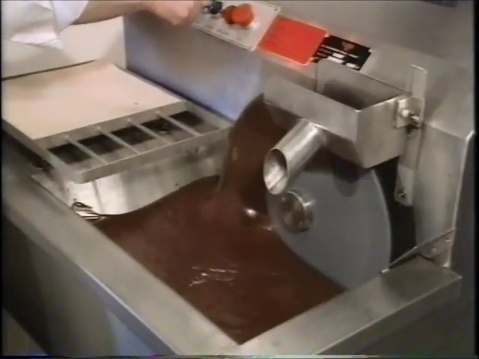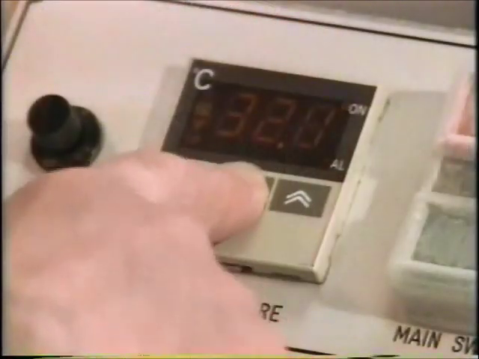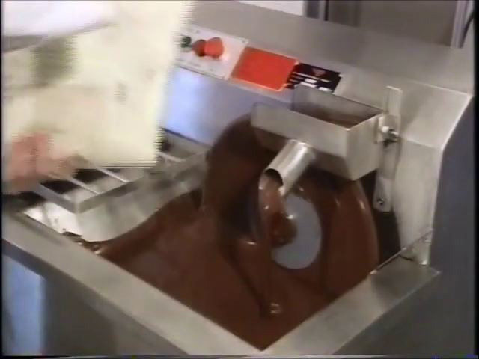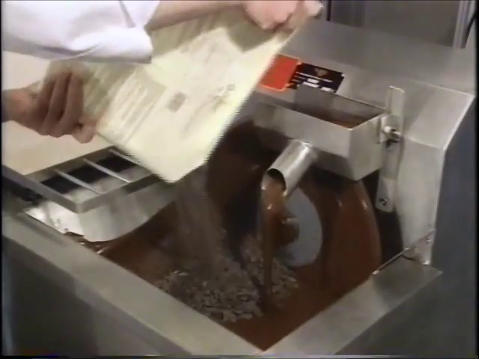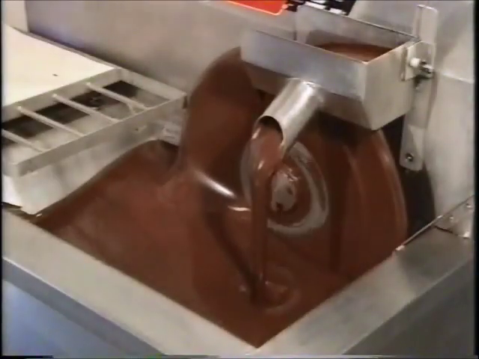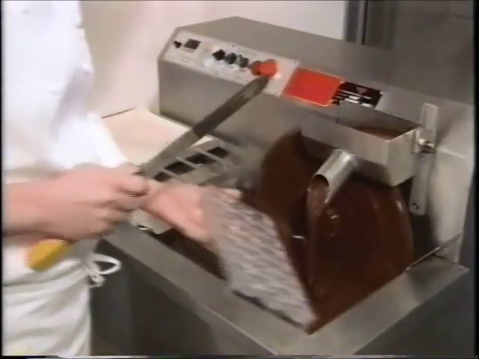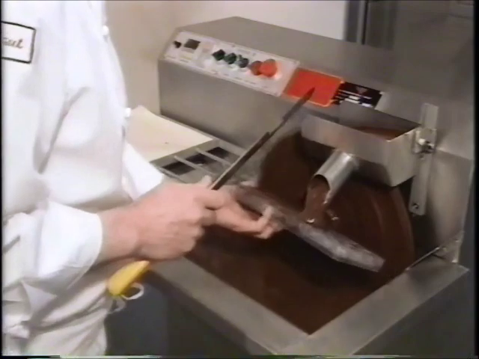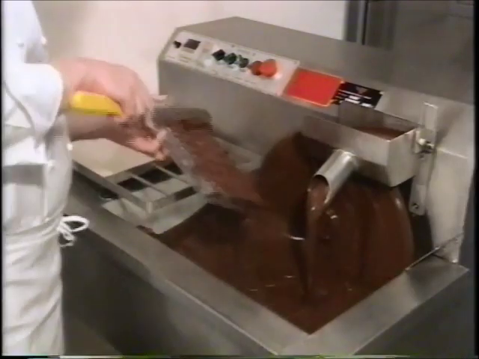The following morning, switch the machine on, lower the thermostat and add the calyx. As soon as the processing temperature is reached, the mass is inoculated or tempered and you can start working. This is an extremely fast method.